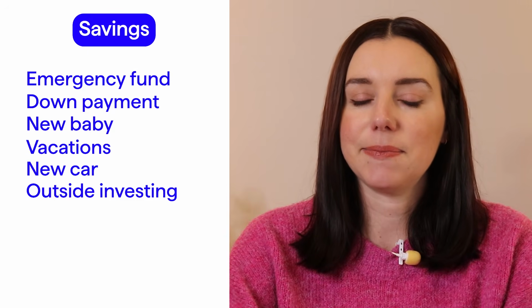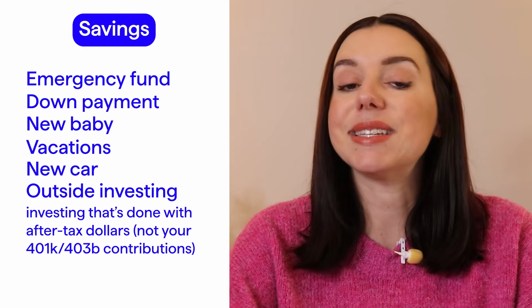Next, you'll want to make room for savings. Perhaps you have different savings financial goals that you want to contribute to in the year. So some examples for you could include things like an emergency fund, a down payment, a new baby, vacations, a new car, maybe outside investing. Outside investing that doesn't include contributions to a 401k or 403b, since those are deducted from your paycheck before you actually receive it.